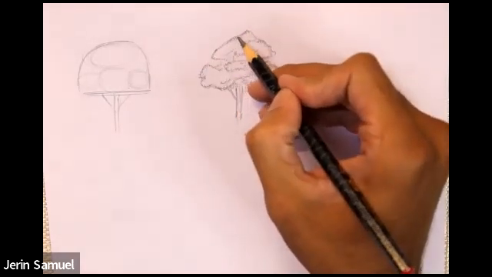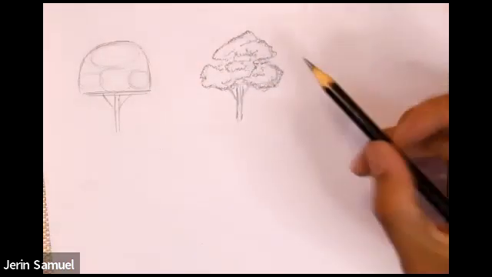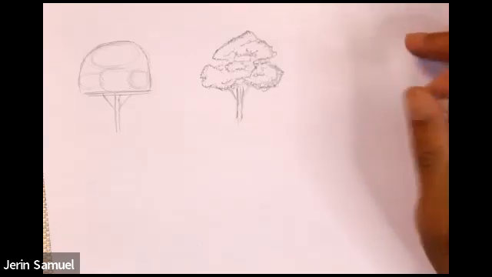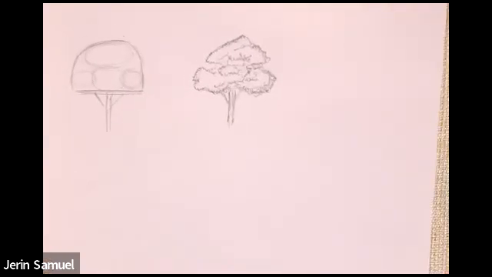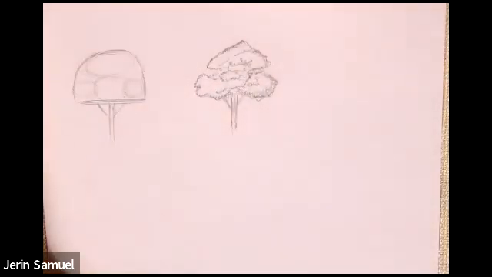Now one more time I will show you. From the starting step I'll show you, but this is the last and final step where I'm going to add a little bit of shading also. So now you can see how I've made the third step. From the starting I will show.